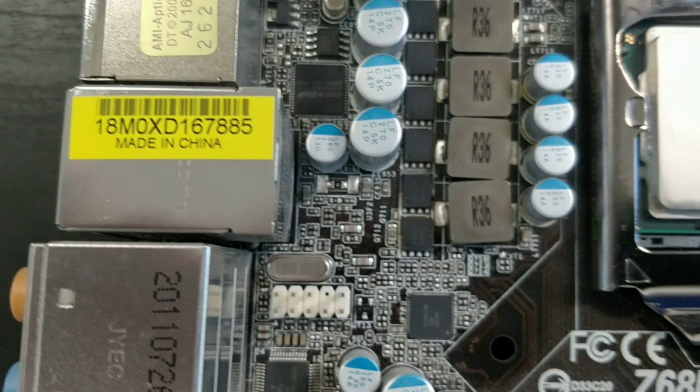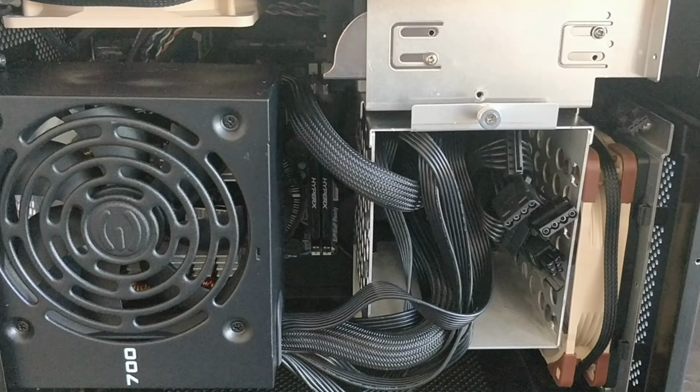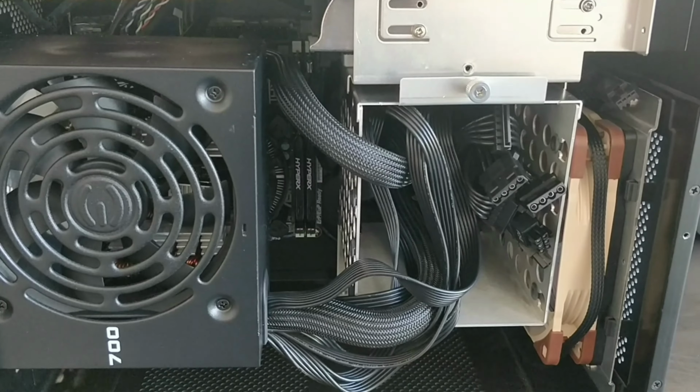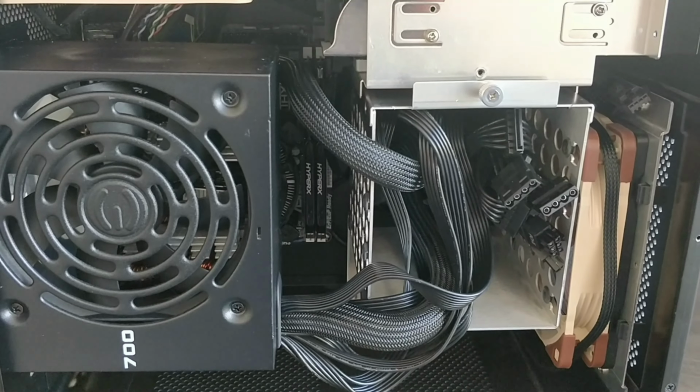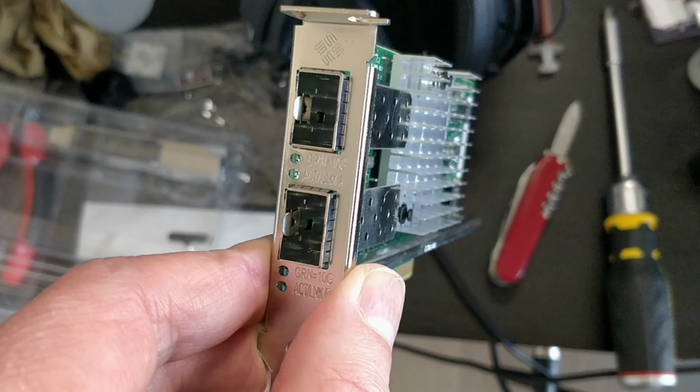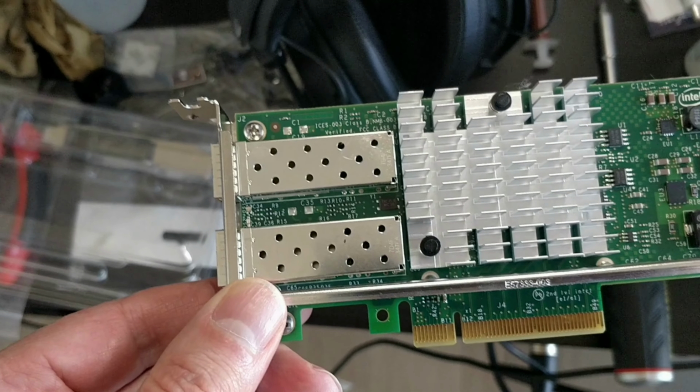What have I done? I have enabled virtualization, and I have disabled the turbo boost for the processor, and I've put a new power supply in it. It's an EVGA 700 watts, which is plenty enough. And then I have removed the discrete GPU, and I have replaced it with a 10 gigabit NIC.